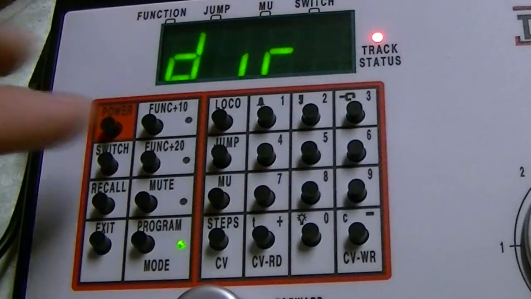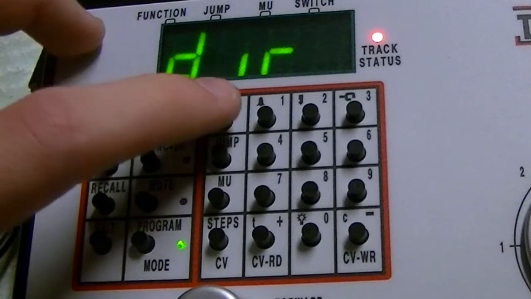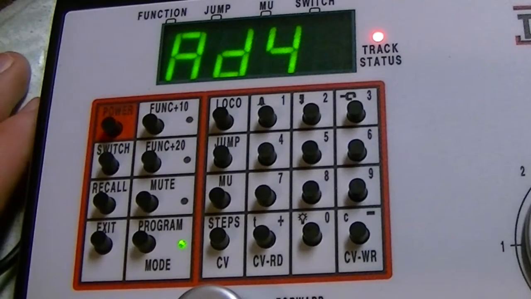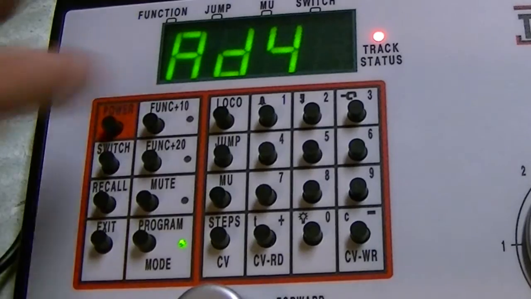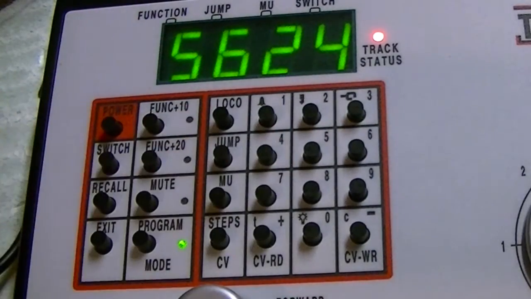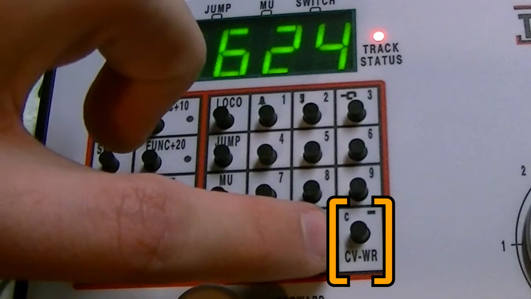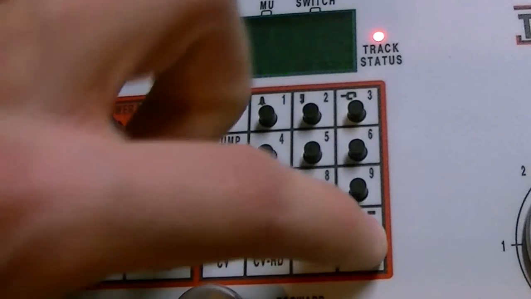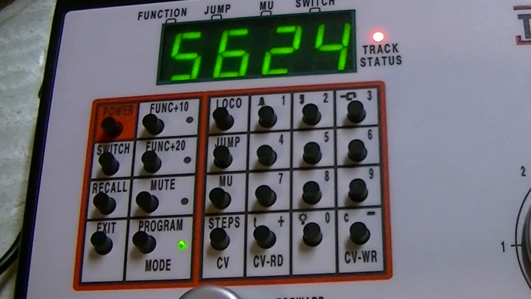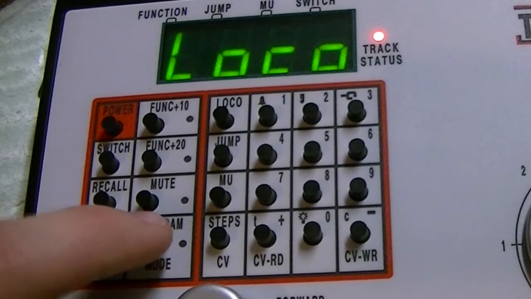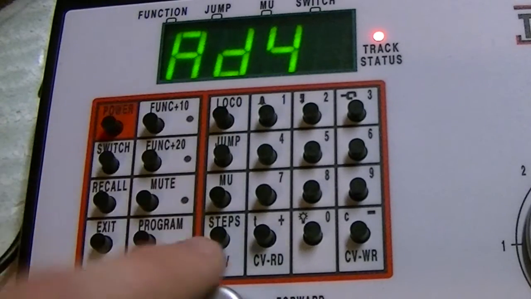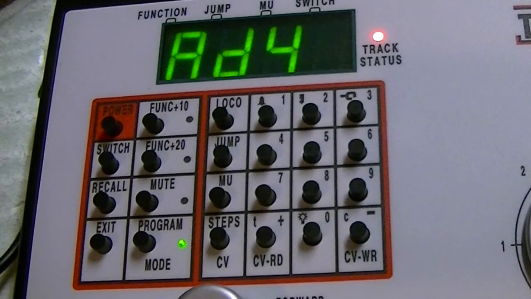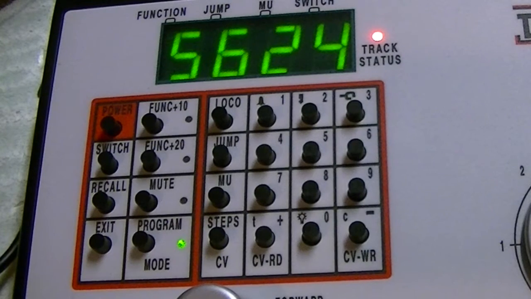So next thing we're going to do is program the address. We do this by hitting the loco key. And because I want to use a 4-digit address, I'm going to go to add 4, which is for 4-digit address, and type in what I want it to be. And then I'm going to hit this key down here, the CV-WR, which stands for CV write. And if we hit that, it'll flash. So now, if we exit out of programming mode and go back, we can hit add 4 and click this one, the CV read. And hit that, and it'll flash, and it should read back the address that we've programmed. That's how you know it's working.